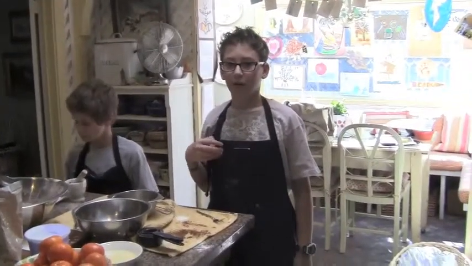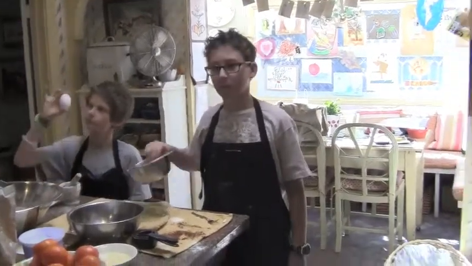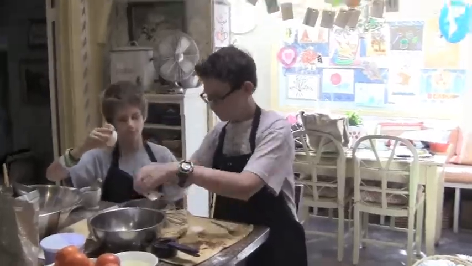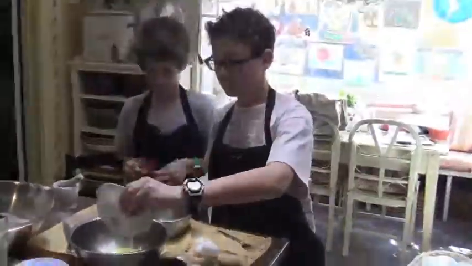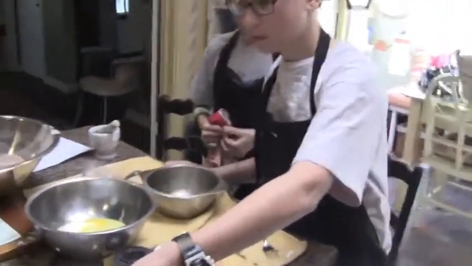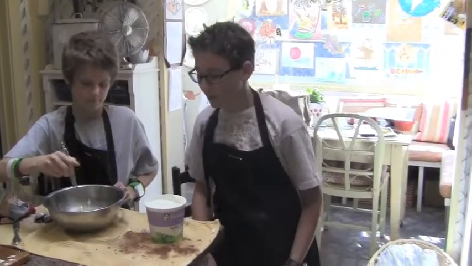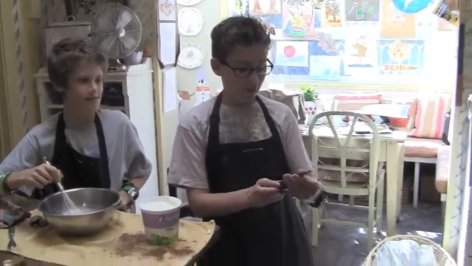Now we have to add all of the wet ingredients into a separate bowl, starting with 2 eggs, 1 melted stick of butter, and 1 cup of sour cream. But wait, I only have a 1/8 cup scooper spoon.